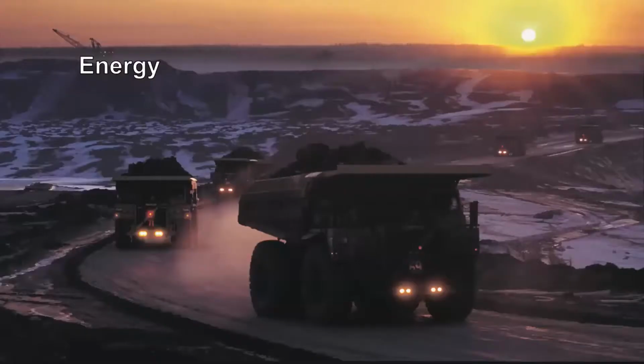So let's talk about energy as well. We have lots of energy apparently in Fort McMurray in the oil sands, so people like to talk about it a lot. And if you think about energy, it has many forms.